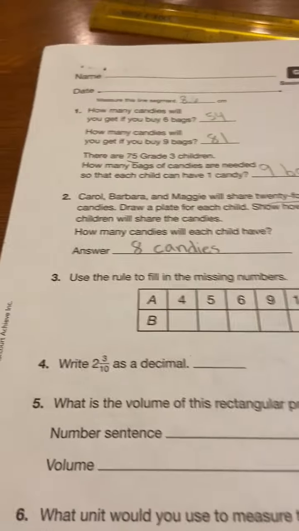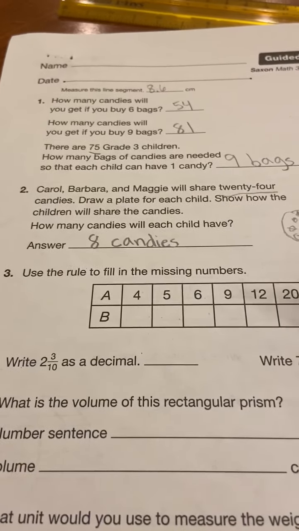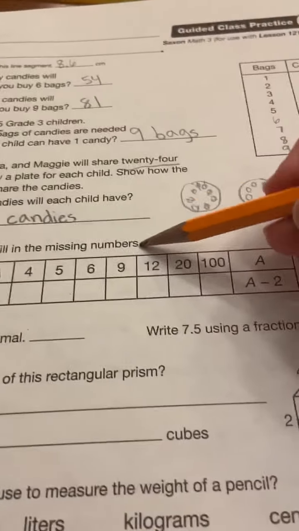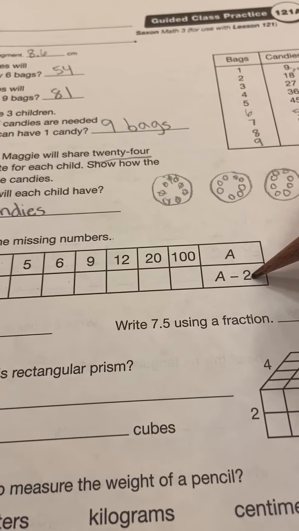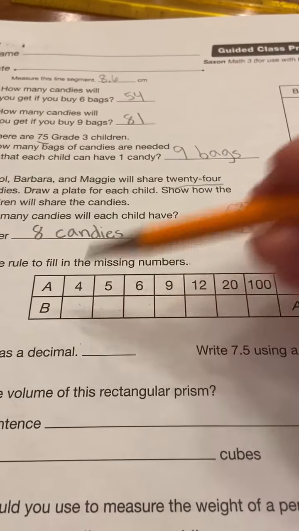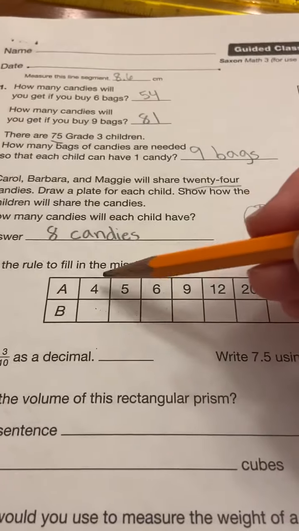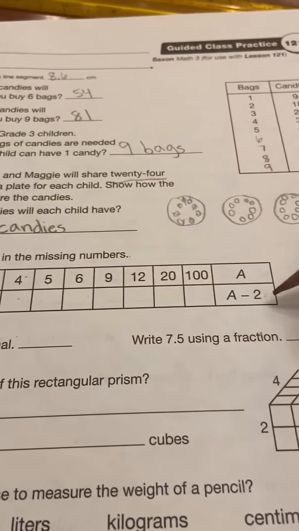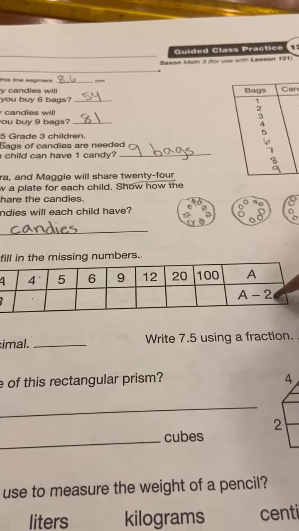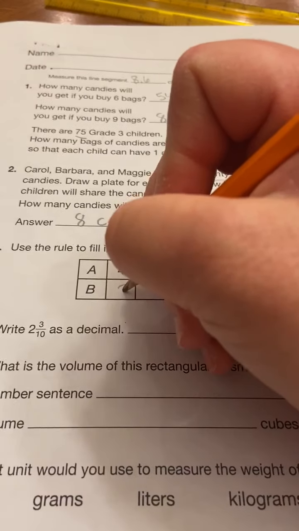Okay. On number 3, use the rule to fill in the missing numbers. Well, it tells us here that our rule is A minus 2 will tell us what our B numbers should be. So A is 4, so 4 minus 2 is going to give us 2.